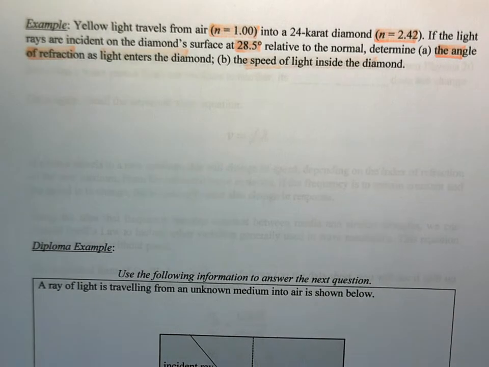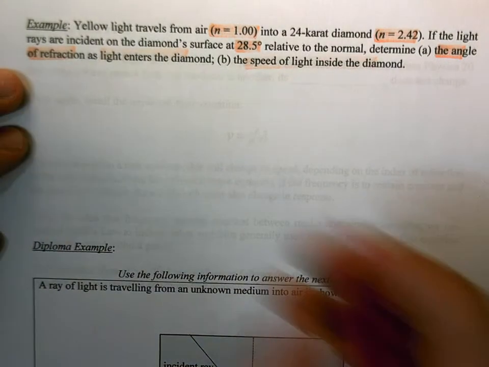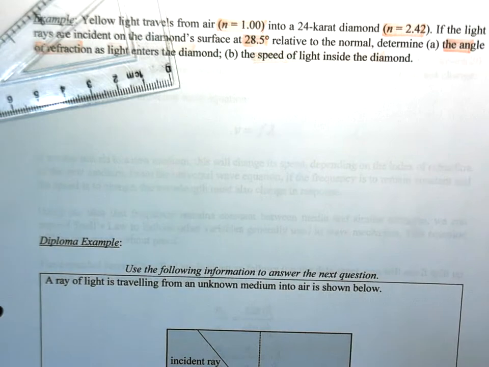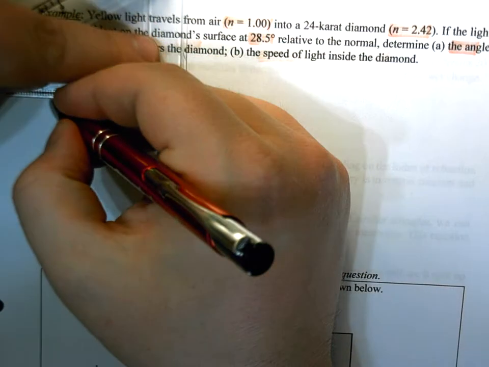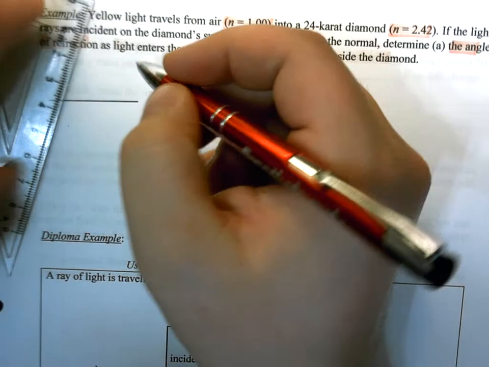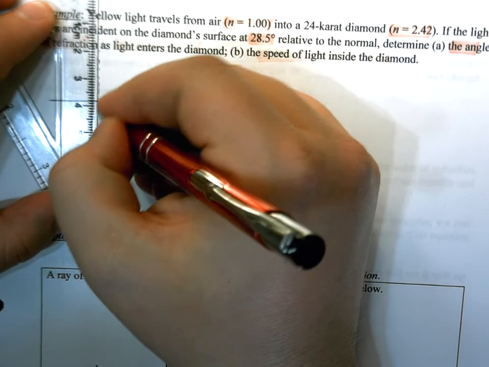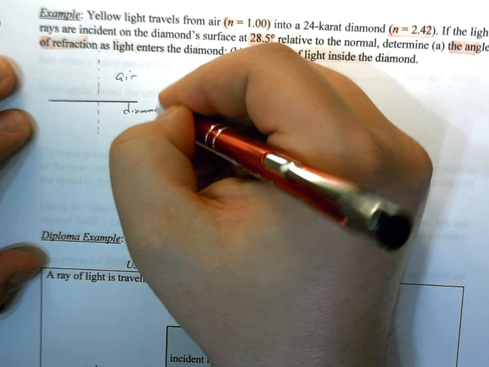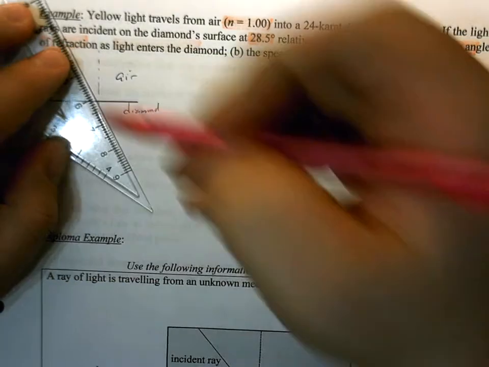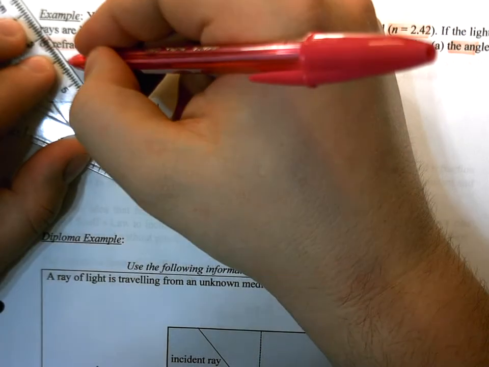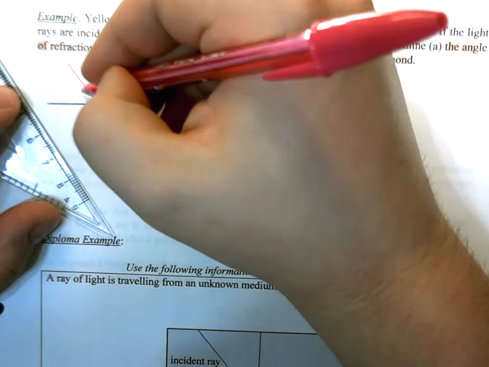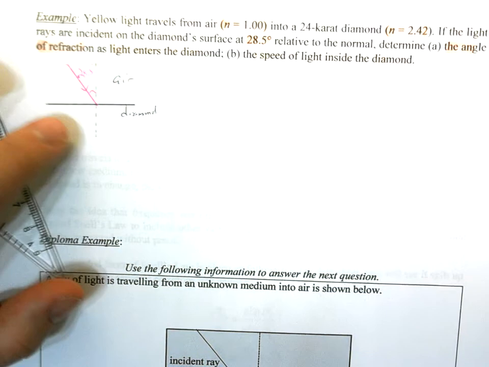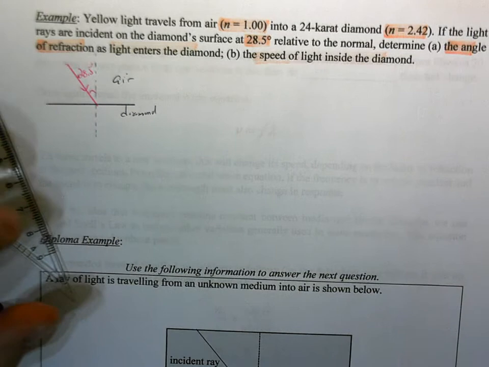Alright, so let's see what we've got going on here. I'm going to just draw a sketch here, so bear with me, not a great sketch. This is going to be my air and my diamond. We're told that the light ray is coming in at about 28.5 degrees, and what we'd like to find is the angle of refraction.